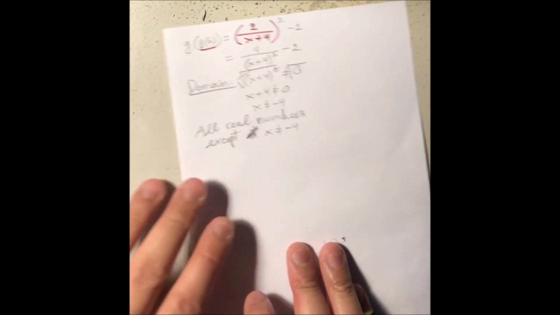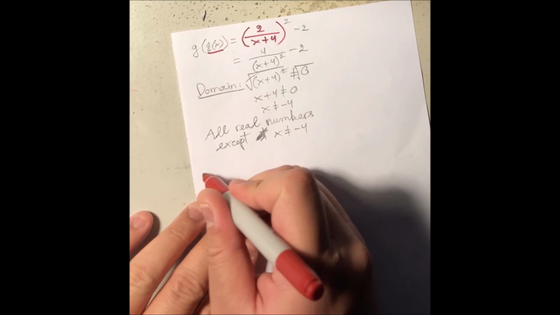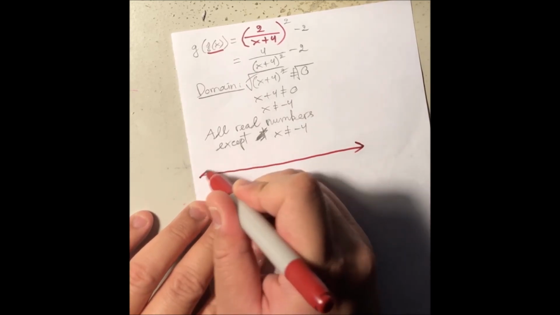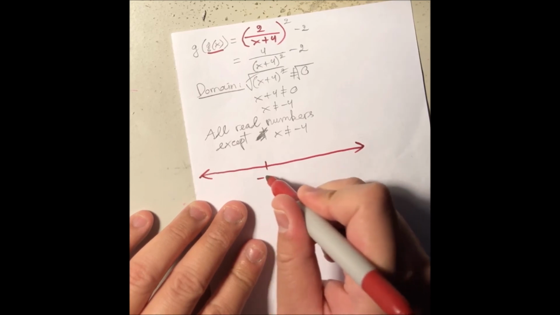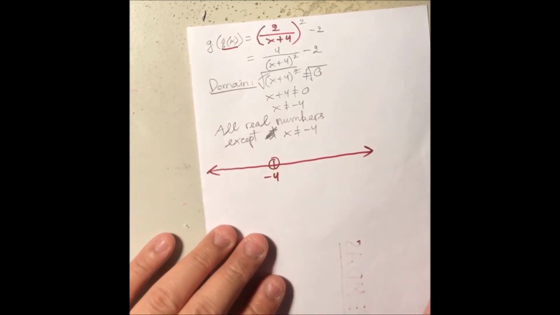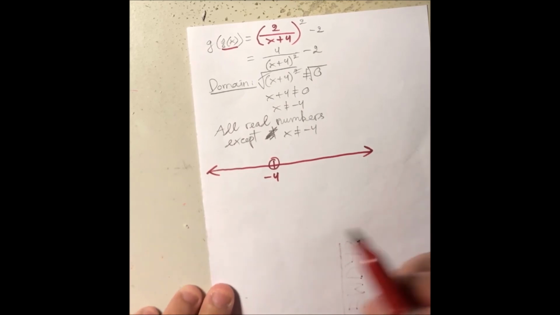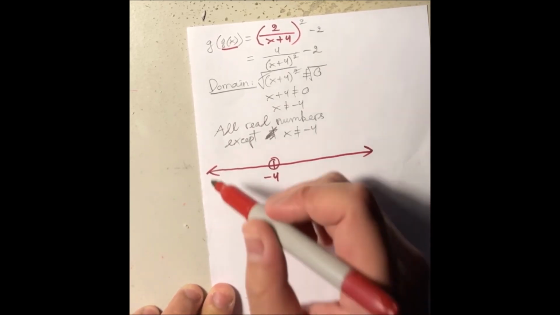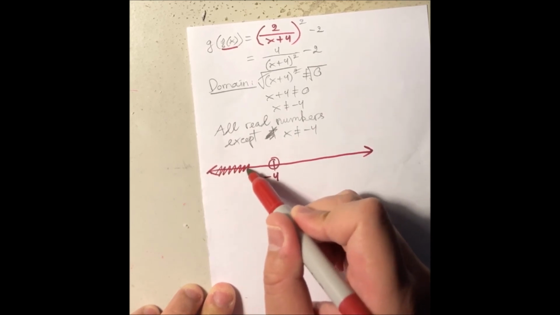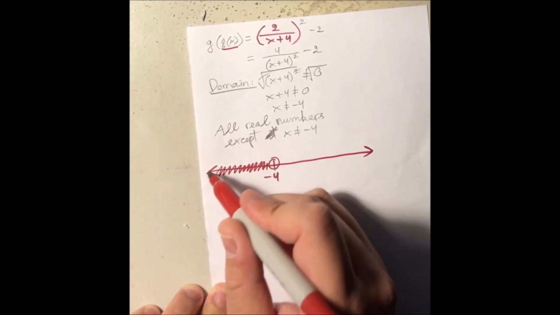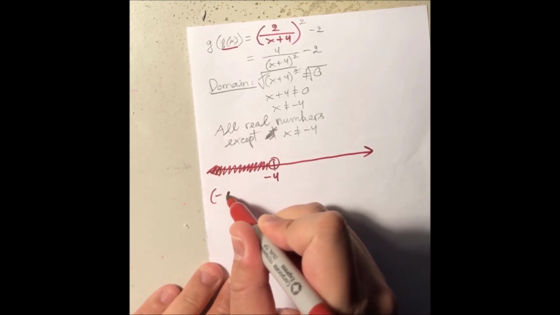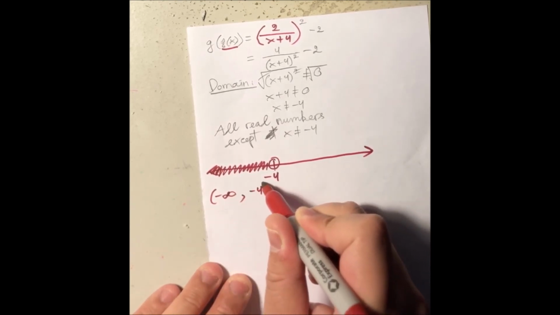And on the number line, how do you write the interval notation? On the number line, you have negative 4 here, and we are excluding negative 4. So put the open circle right there. Going from left to right on the number line, we want to go from negative infinity up to negative 4, but not including it. So this part that I just shaded has the open interval notation of negative infinity, comma, negative 4.